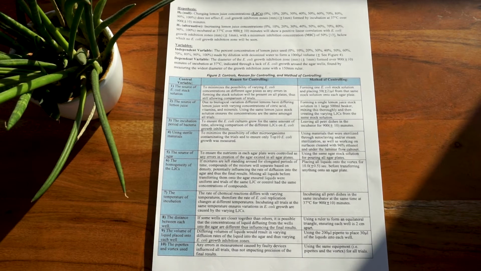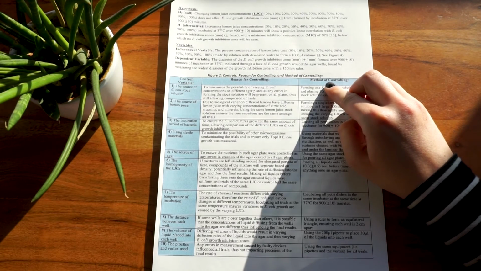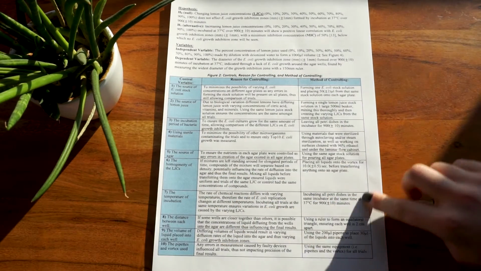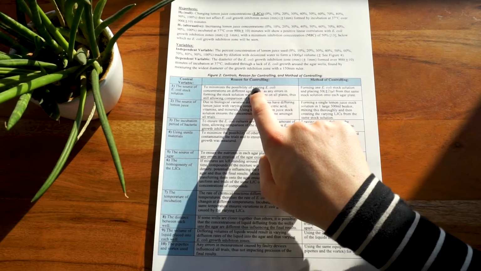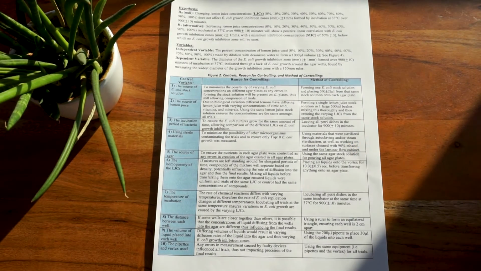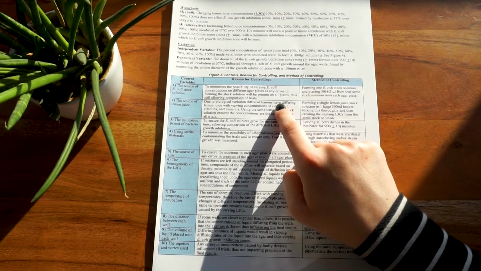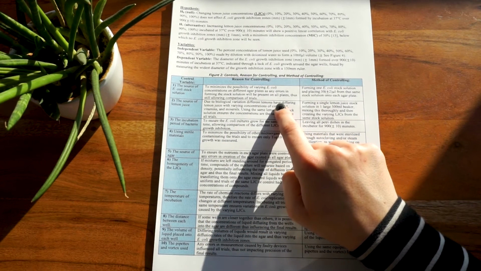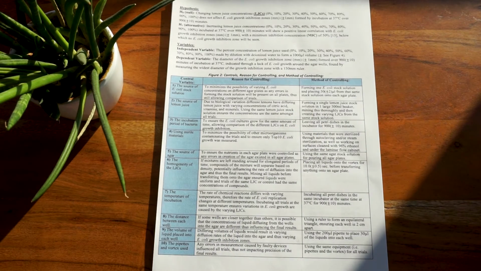The final variables are your control variables, and these should always be set up in a table. The table should look something like this, where you have what the control variable is, the reason for controlling the variable, and the method of controlling said variable. As an example, we have the source of E. coli stock solution. As you can see, the reason for controlling here is to minimize the possibility of varying E. coli concentrations of different agar plates, as any errors in forming the stock solution will be present on all plates, thus still allowing comparison of trials.